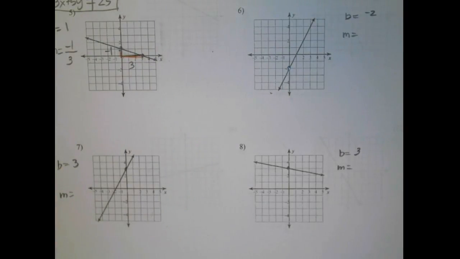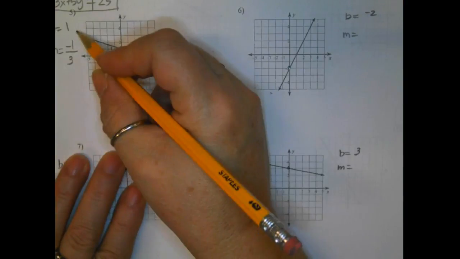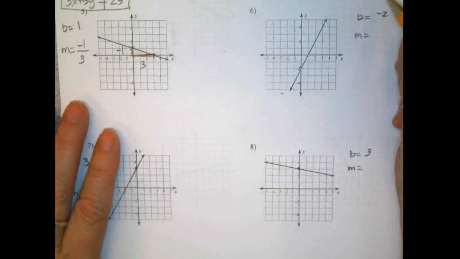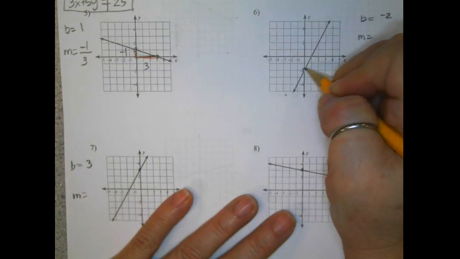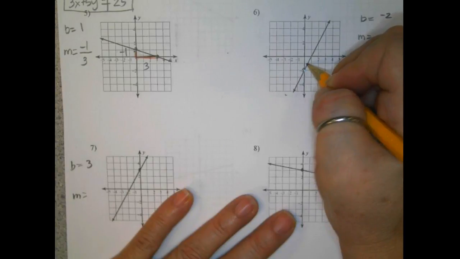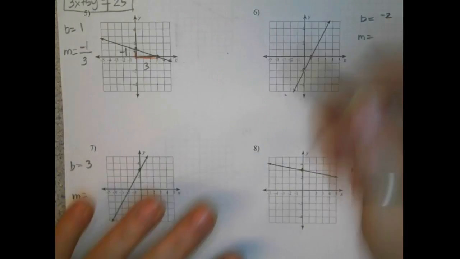Eyes up here, guys. All right, so I'm going to do this again. Now I have my b and my slope intercepts, and that's a good thing to have. But let's go ahead and do number 6. I'm going to follow this line. Did it cross right in the middle? No. How about here? Yep, possibly. So I'm going to go ahead and complete my triangle.